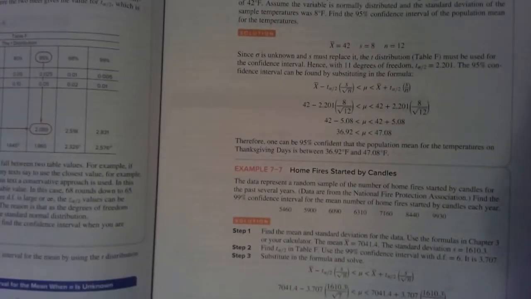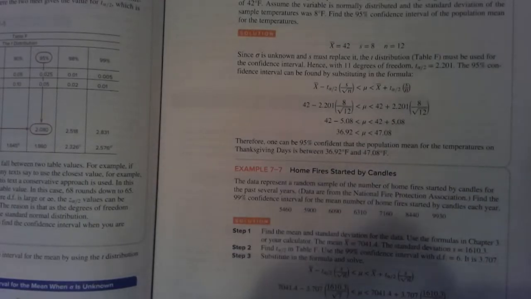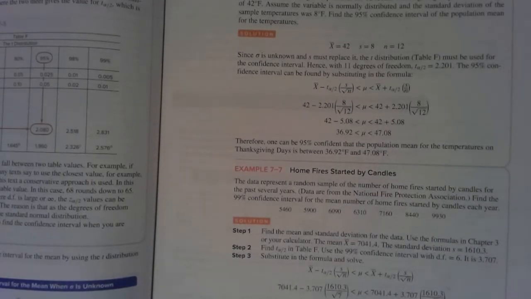It says here, home fires started by candles. The data represent a random sample of the number of home fires started by candles for the past several years. Data from the National Fire Protection Association. Find the 99% confidence interval for the mean number of home fires started by candles each year.